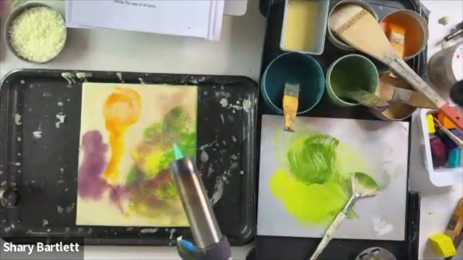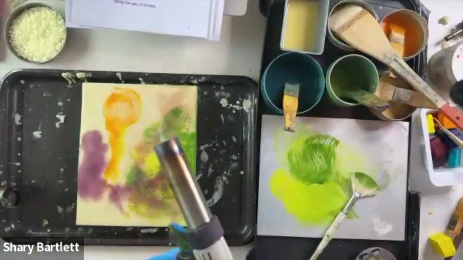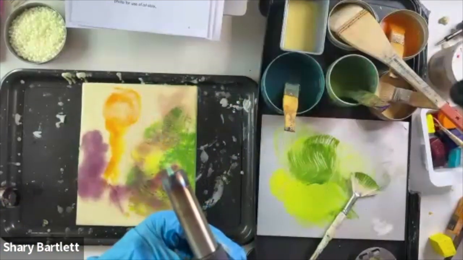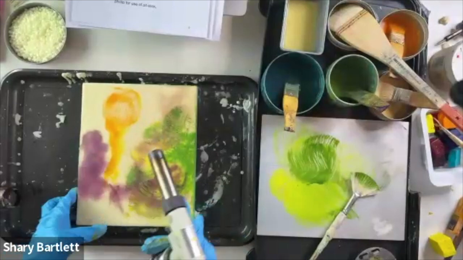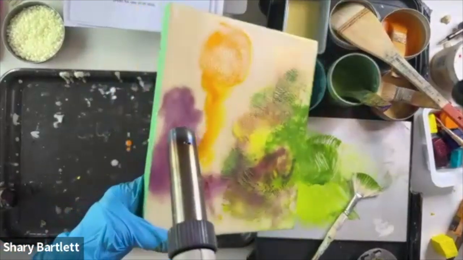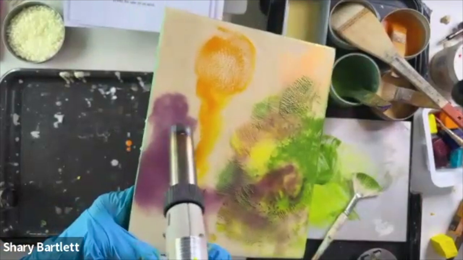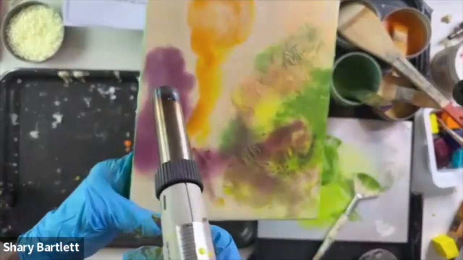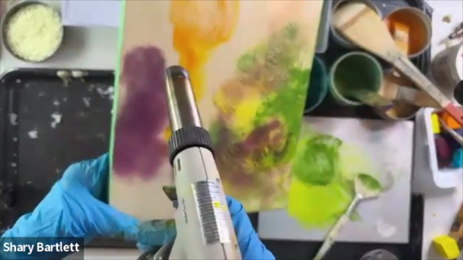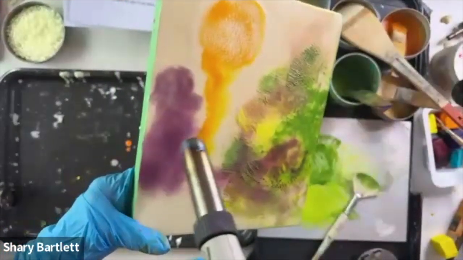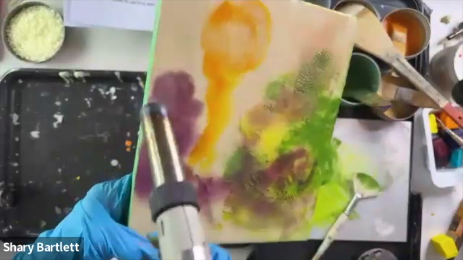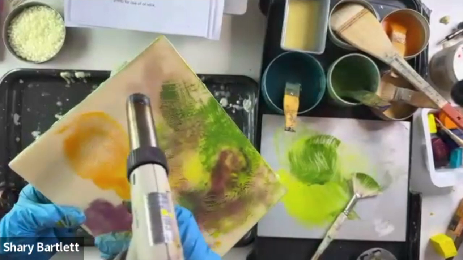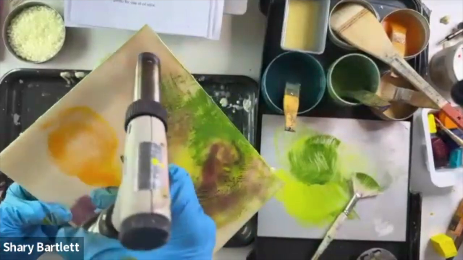And I'm going to fuse this very lightly. As I said, I've got a lot of control that I can do with this torch here. I'll bring it up so hopefully you can see it a little bit better. I'm going to fuse that pastel into the wax, and it's much more stable than the oil stick is because it's just dry pastel.